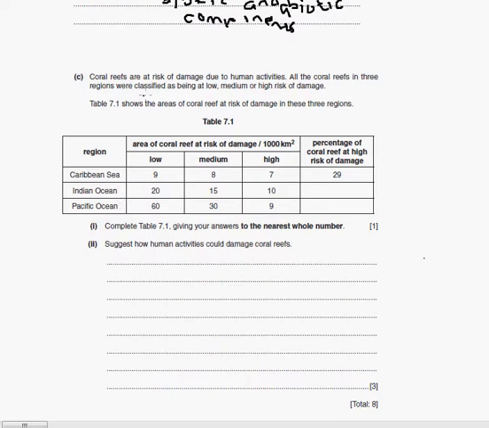Now, what are we supposed to do here? We are supposed to complete, giving the answer to the nearest whole number. We're supposed to find the percentage of coral reef at high risk of damage, right? So this is simple arithmetic.